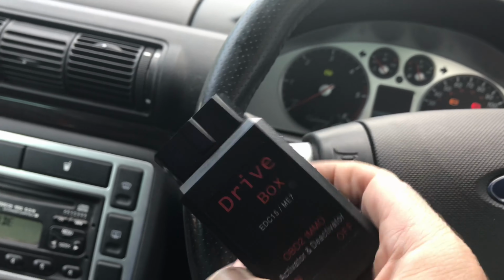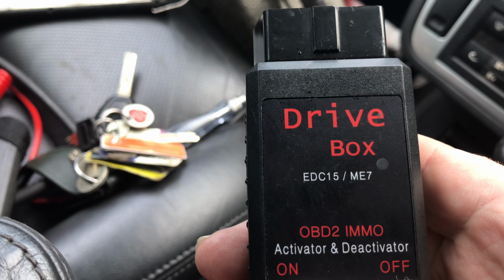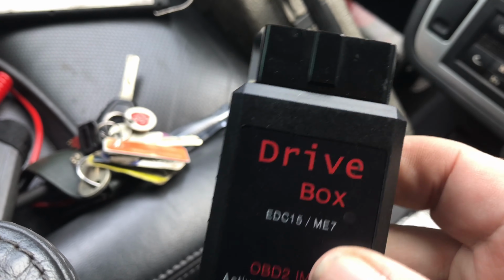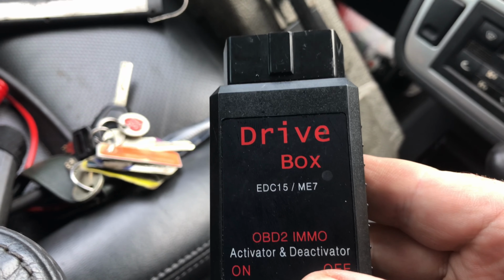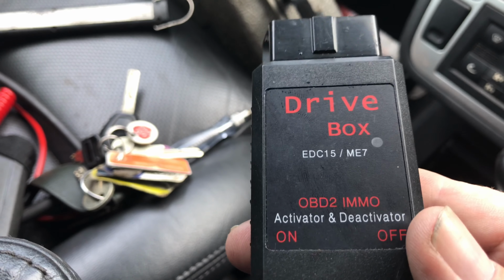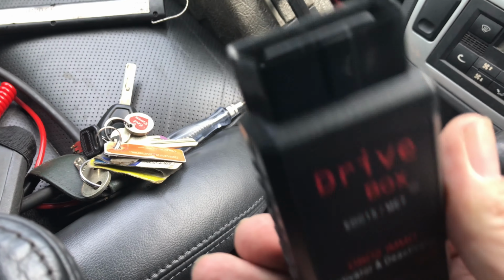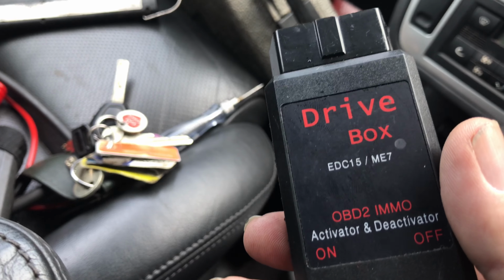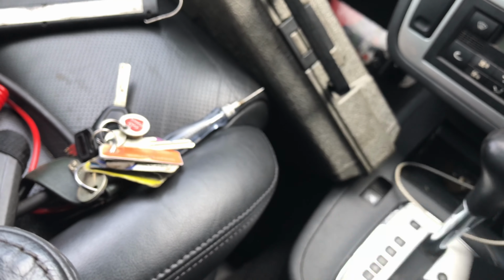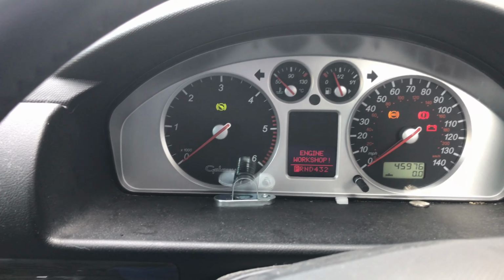So I'll tell you what I did try. I tried this little chappy here. It's an immobilizer deactivate thing, but I think this is EDC 16, so it doesn't apply. This is maybe actually for older cars, maybe before 2000, but it was worth a try. I think it gives a signal out in the K line with the immobilizer, so there we go. So I think it's time to send the instrument panel away for repair.